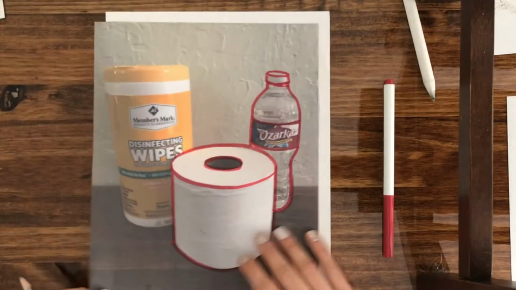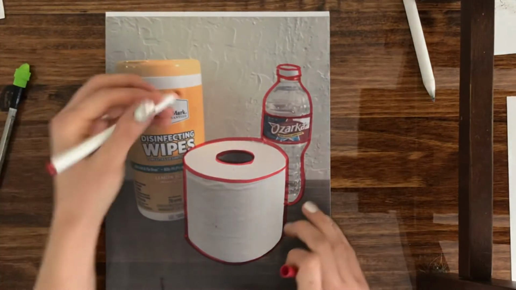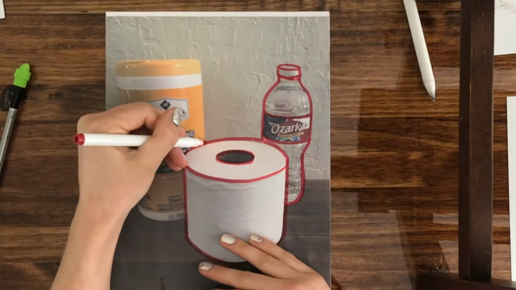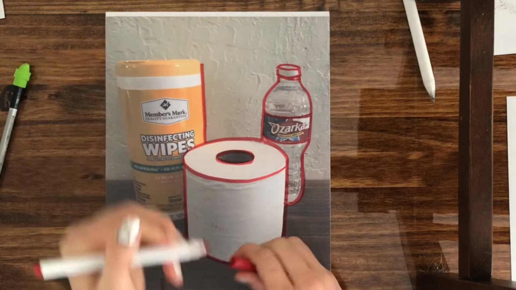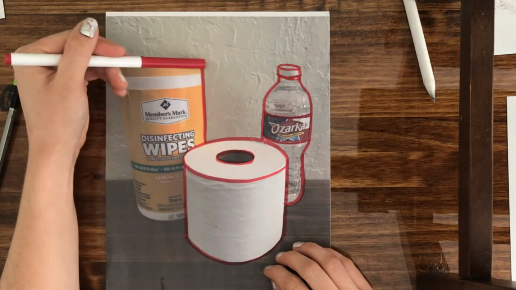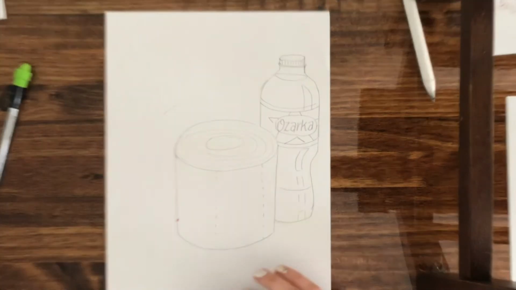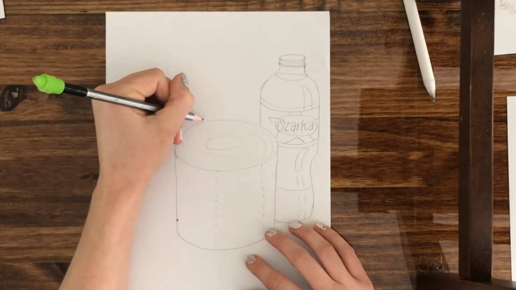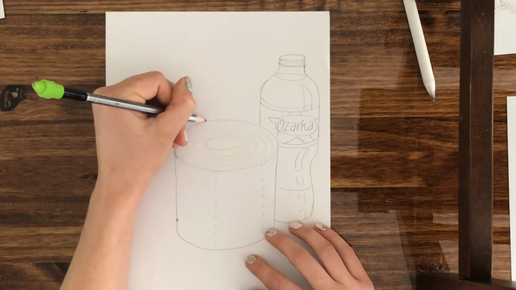Next up, if I look at my picture of my still life, or I look at the one in front of me, you have a straight line that goes up. It's pretty simple. If we look at it compared to the other ones, we see that it's taller than the water bottle. So I want to make sure this line goes up. It goes a little bit into the toilet paper roll.